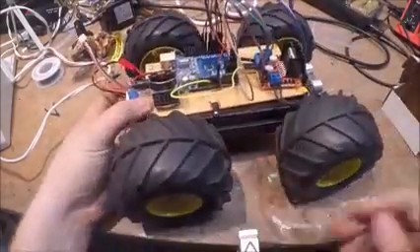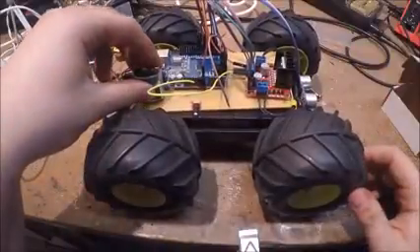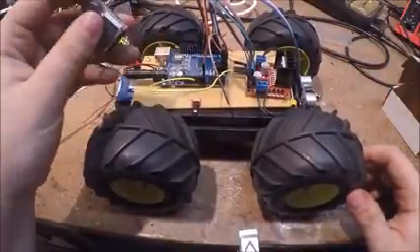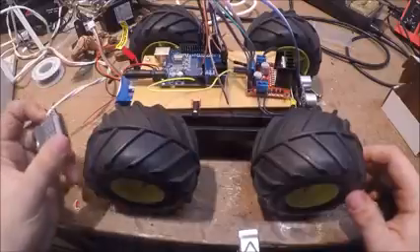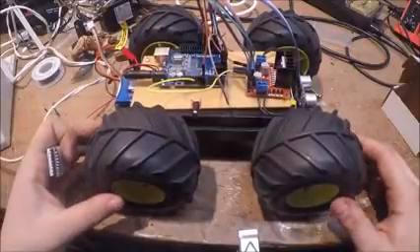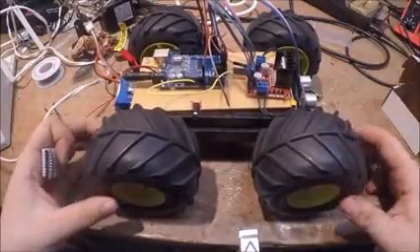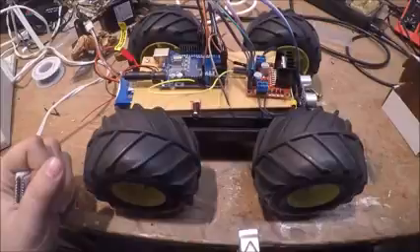so it still has some bugs in the code. I gotta change some stuff with the distance sensing and some other stuff. So let me show you the code, and then I'll put it on the floor and show you what it's doing.